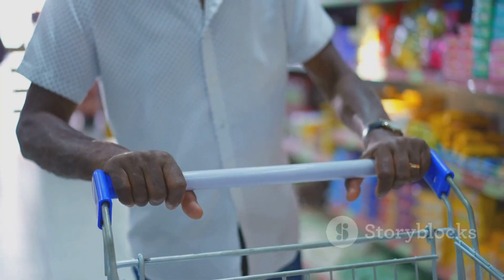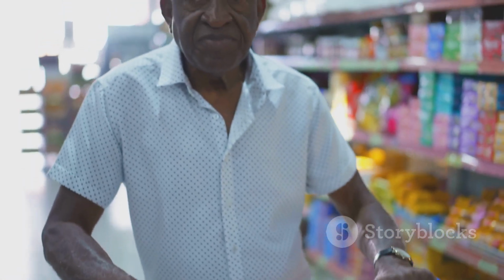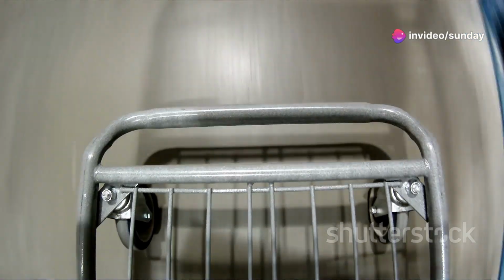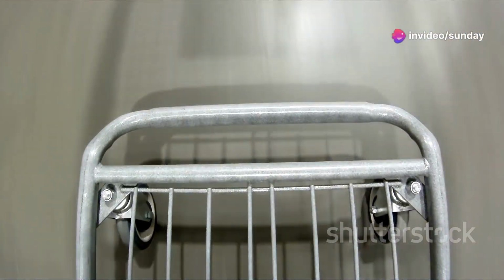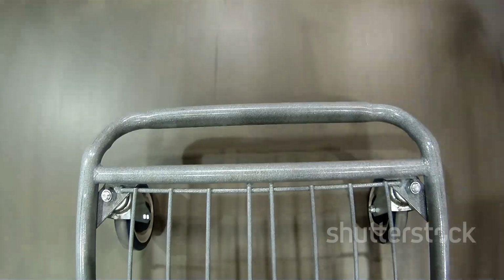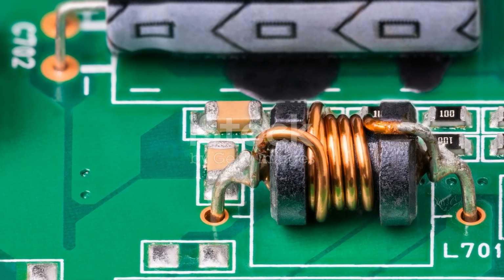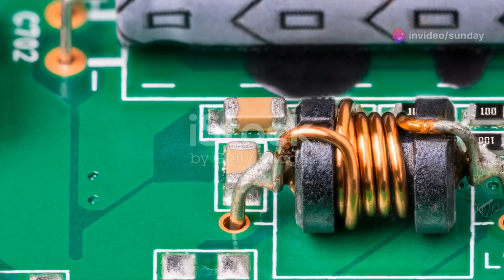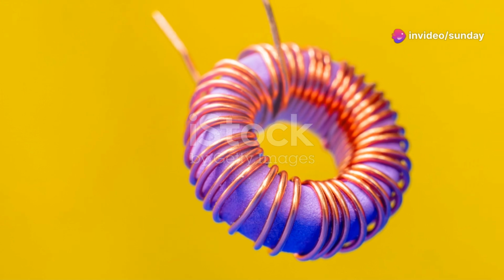Imagine you're pushing a heavy shopping cart. The cart represents the current, and your effort to push it represents the voltage. When you suddenly try to stop, the cart resists the change in motion and wants to keep going. This resistance to change is similar to how an inductor resists changes in current flow. Similarly, an inductor resists changes in current flow by inducing a voltage that opposes the change.